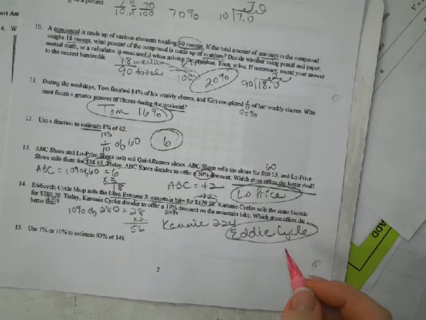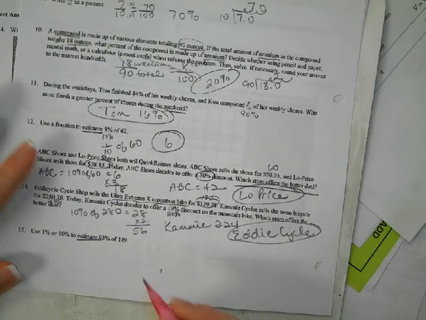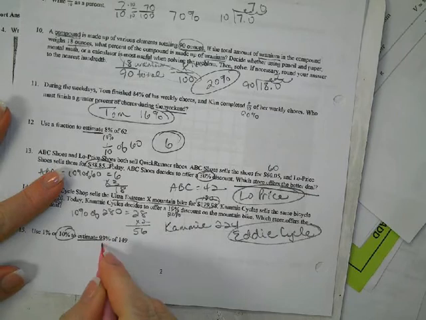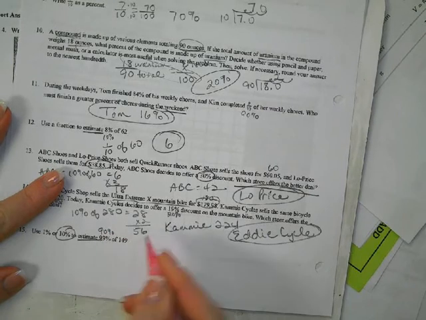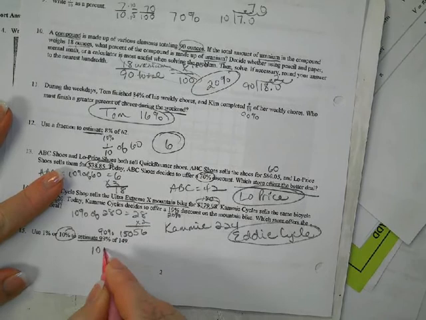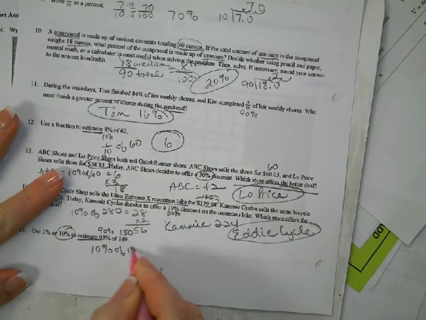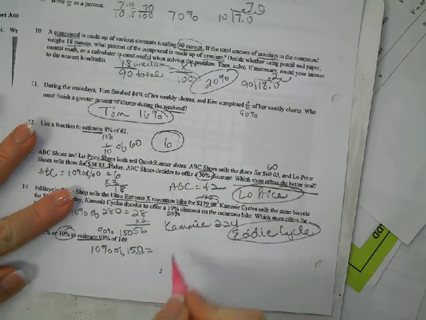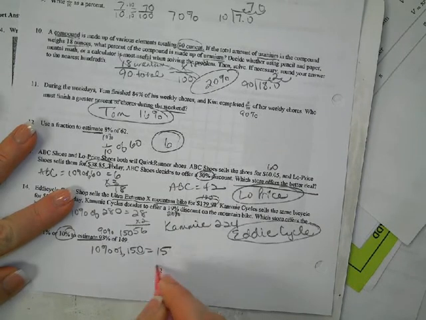All right, number 15 just says use the 1% or 10% rule to estimate 93% of 149. So estimate here. I'm going to use obviously the 10% rule because it's 93. I'm going to change that to 90, and then I'm going to change 149 to 150. So I'm going to do 10% of 150, and I'm going to do it 9 times. 10%, we're just going to move the decimal 1 over to the left. It's 15. I'm going to multiply that by 9.